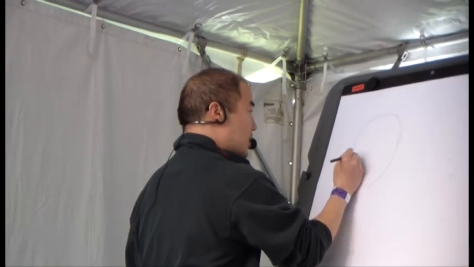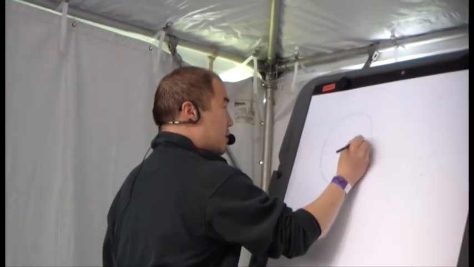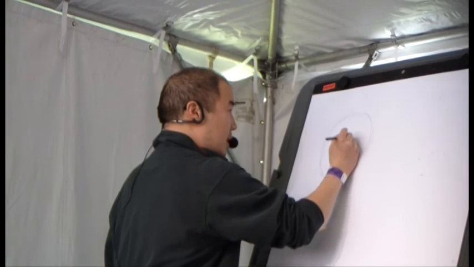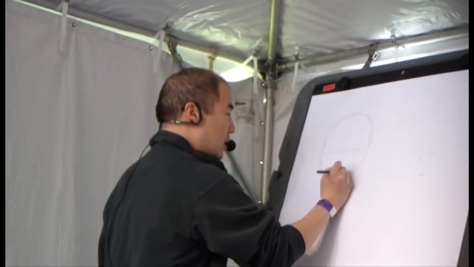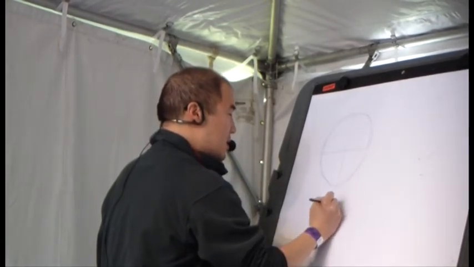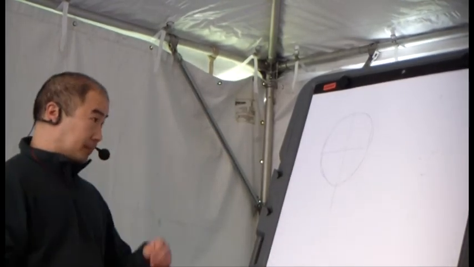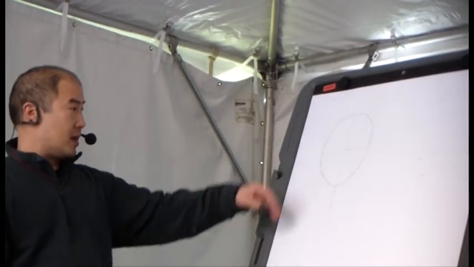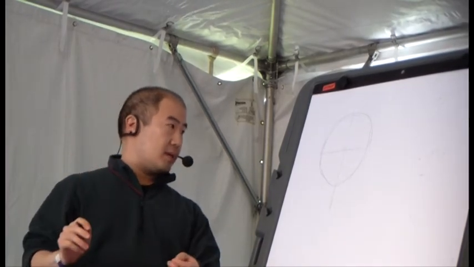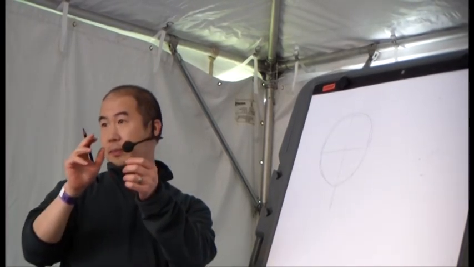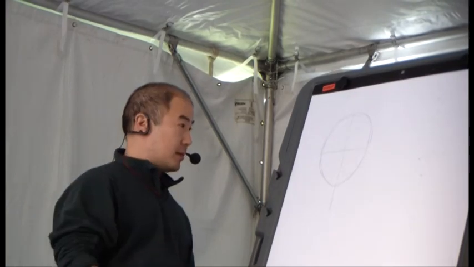From here, I'm going to create crosshair lines going vertically and horizontally. The vertical line I'm going to extend slightly down. The reason for doing all this is so I can visually spatialize where to put my eyes, nose, and mouth.